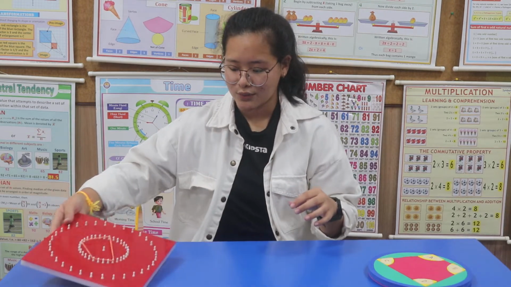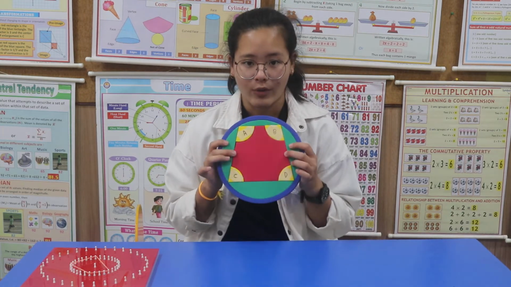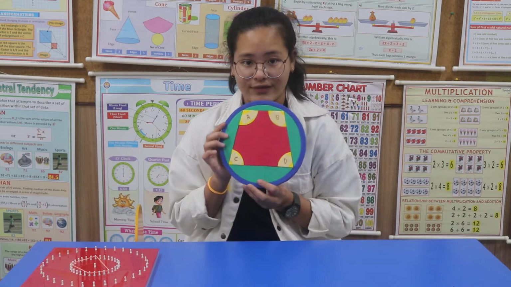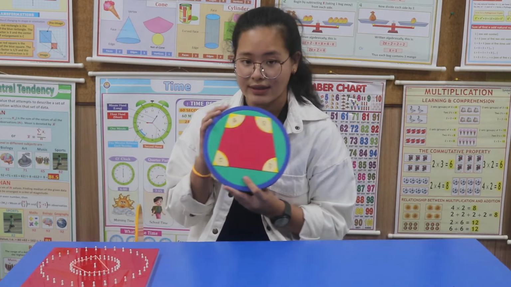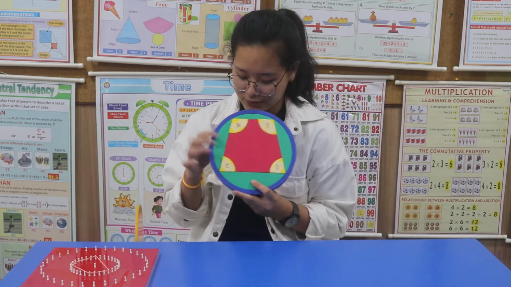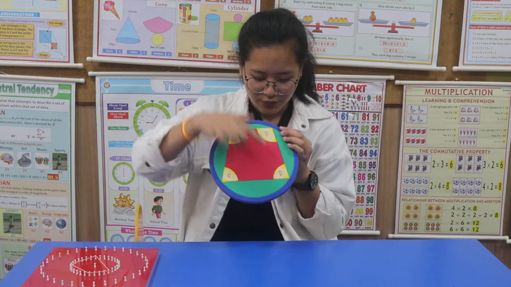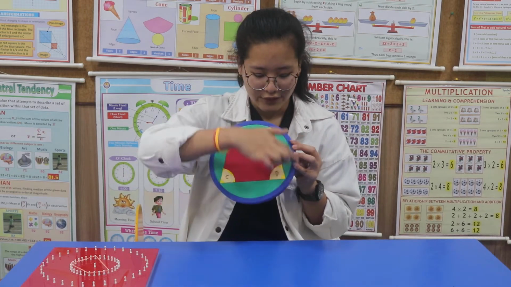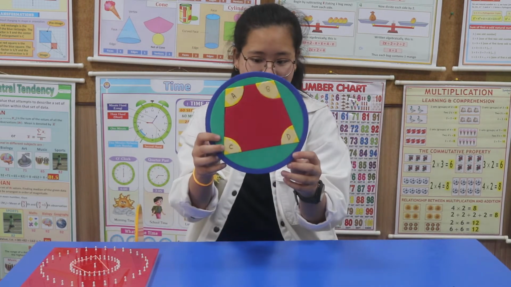Now that we have understood what a cyclic quadrilateral is, let's move on to proving that the sum of opposite angles of a cyclic quadrilateral is 180 degrees. So we have this figure over here. Do you think this is a cyclic quadrilateral? Yes, this is a cyclic quadrilateral. The four vertices of the quadrilateral, 1, 2, 3, and 4, are all touching the circumference of the big circle along the blue line, as you can see.